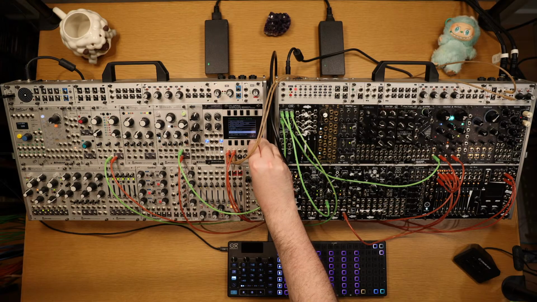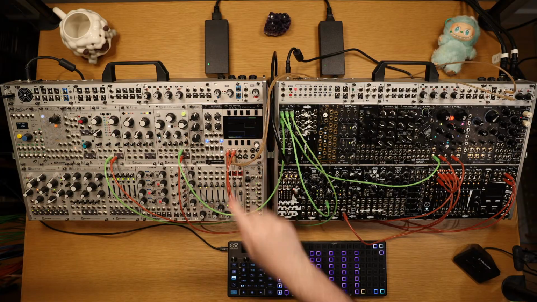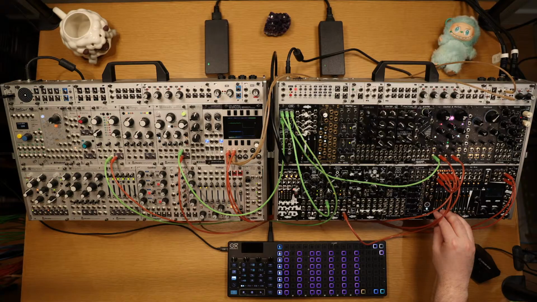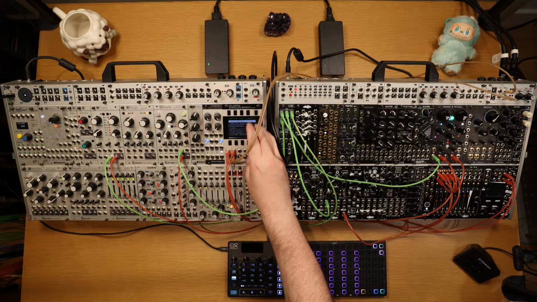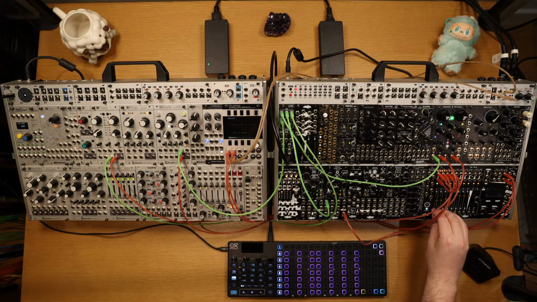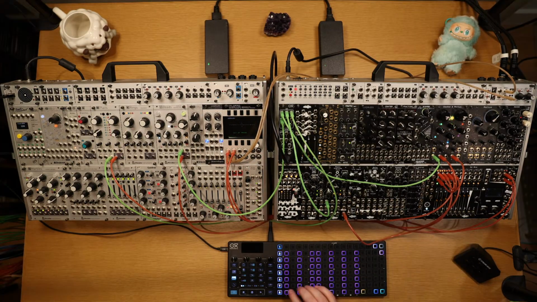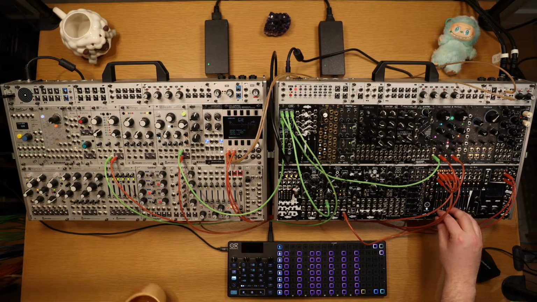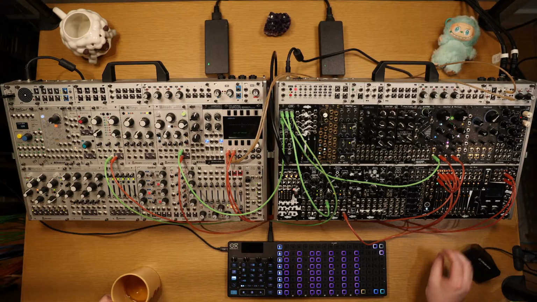Let me switch to the oscilloscope that's going to show us the waveform. That doesn't sound very good, does it? Is that maybe too low? Maybe I was just too low. Hey, we've got ourselves a chord.